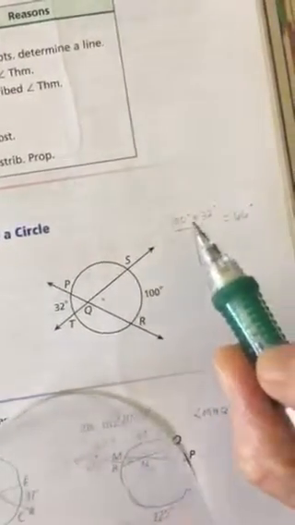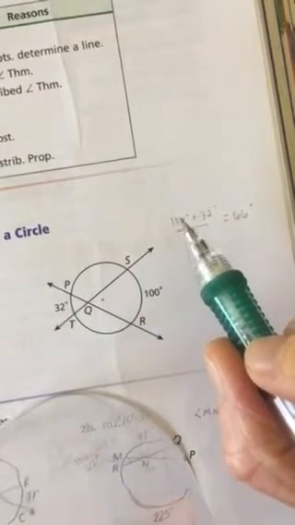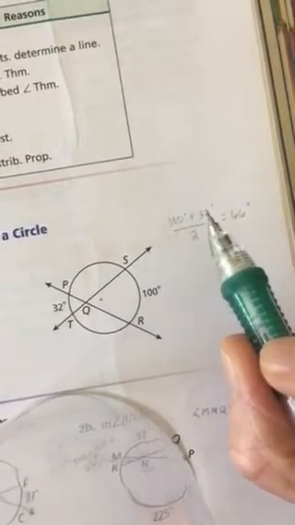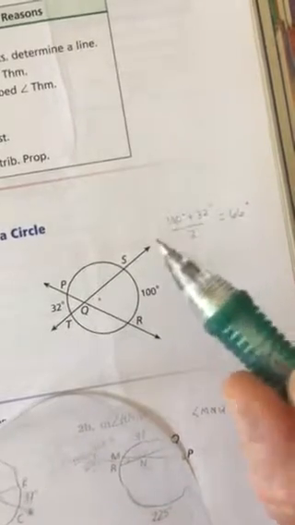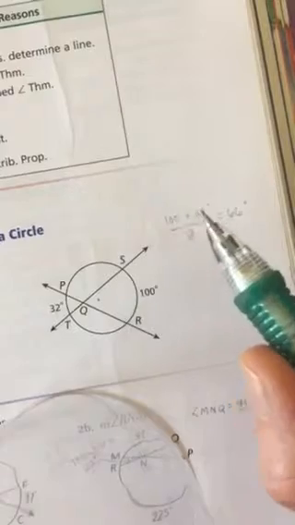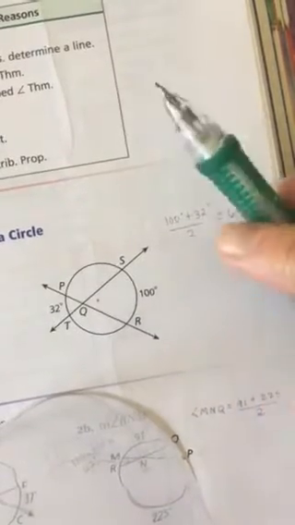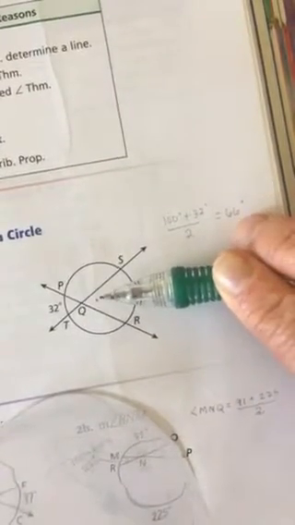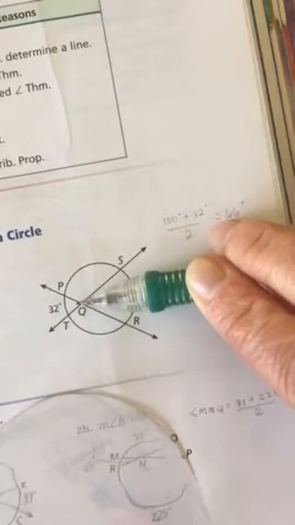Okay, they've given us the information that we needed. We're simply going to use the formula. We're going to say one intercepted arc plus the other intercepted arc, times 1/2 or divided by 2 means the same thing. So that's 132 divided by 2 equals 66 degrees. That means this angle is 66 degrees and this angle is 66 degrees.